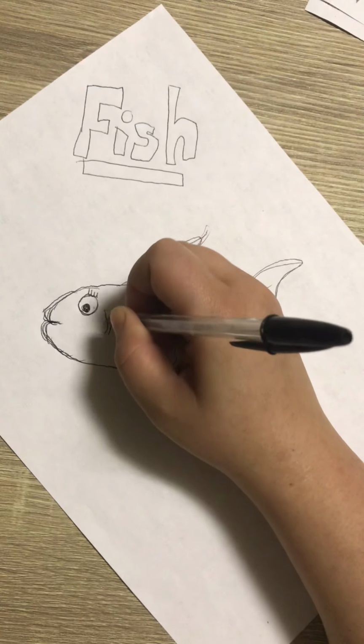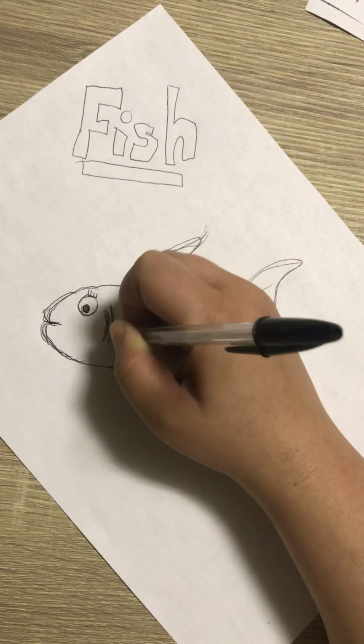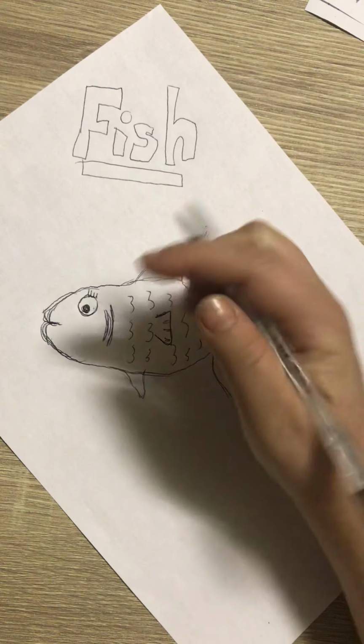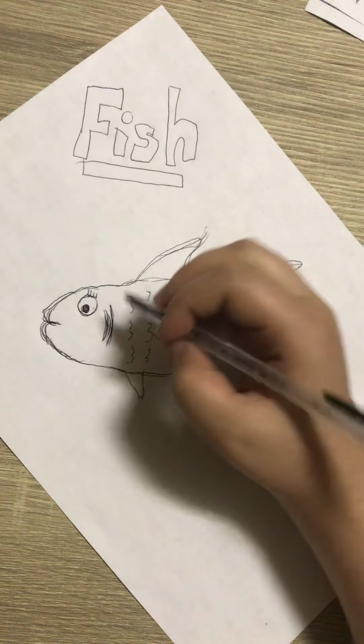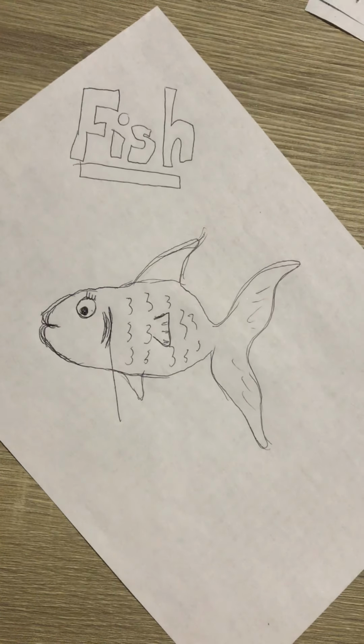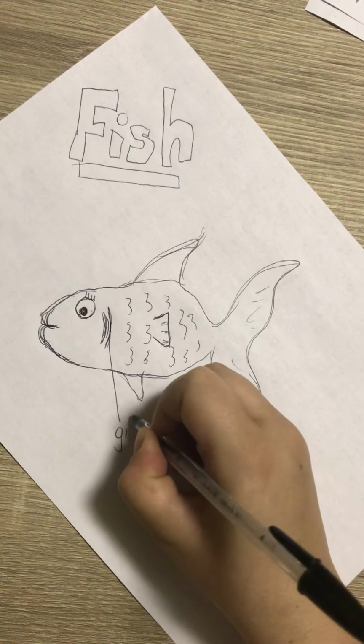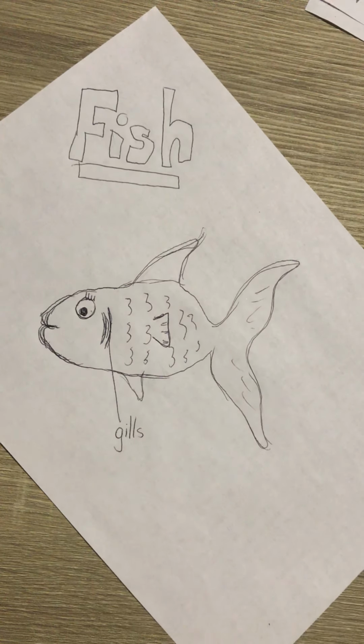But I wanted to ask you, all fish have these two, I almost want to say they're gaps that open and close at the side of a fish's face. What do we call them? If you know, shout it as loudly as you can to the computer, maybe I can hear you. Let me see if I can hear you. I think I heard someone say gills. And that is correct. Fish have gills.